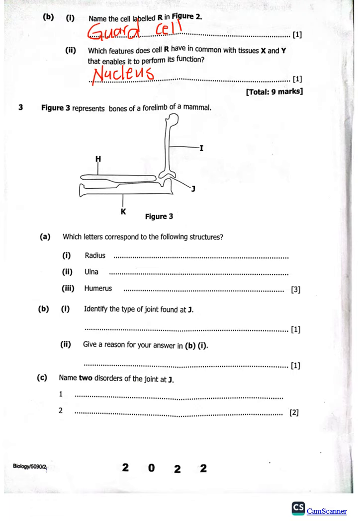Figure 3 represents bones of a forelimb of a mammal. So if we look at the forelimb, it is talking about the bones that form the hands. Then the hind limb consists of the bones that form the legs. Now here, the first question A, which letters correspond to the following features? So we have H, K, J, and K.